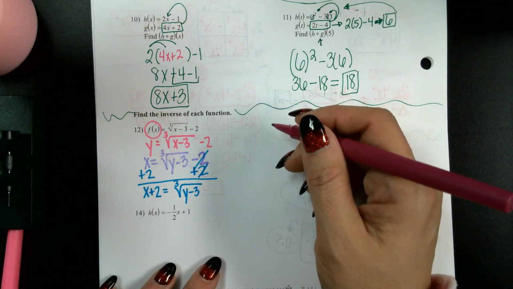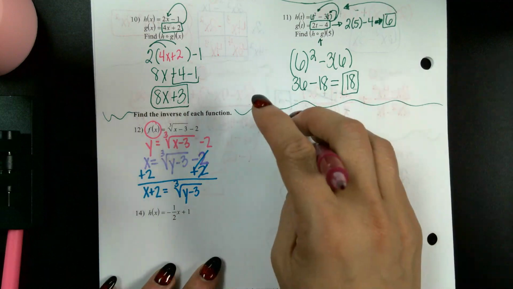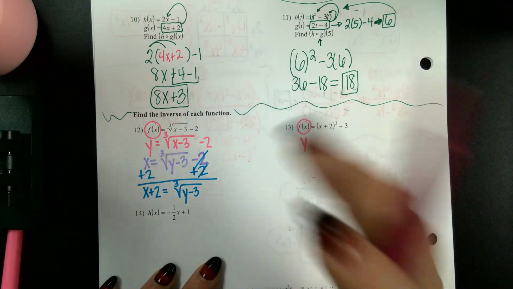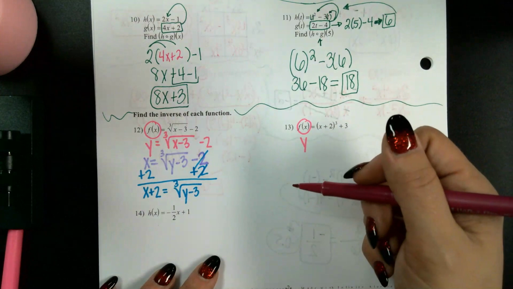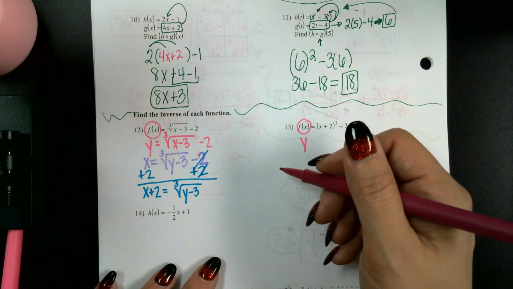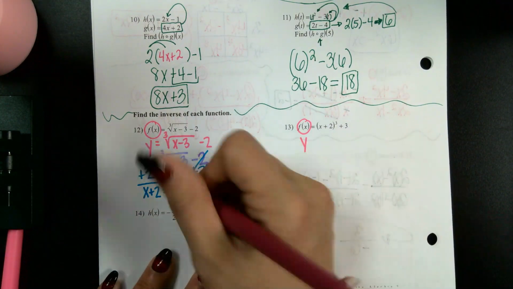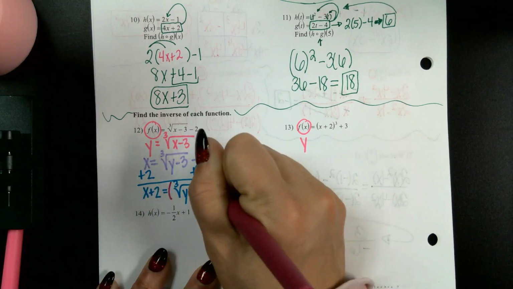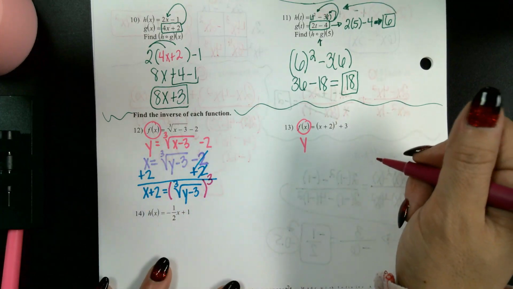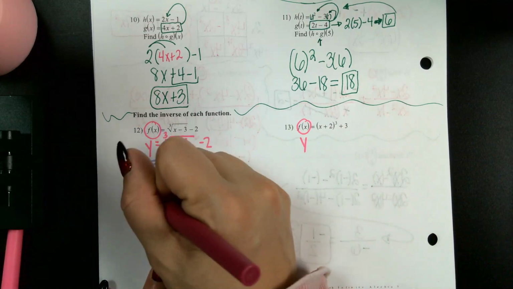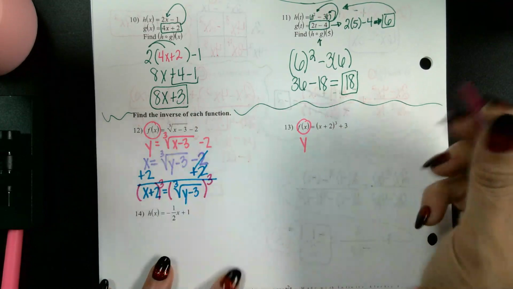Oh, wait. What did I say we should end with? Not the cubed root, but to the 3rd power. So you raise this side to the 3rd power to cancel out the root. And if you raise this side to the 3rd, you've got to raise the left side to the 3rd.